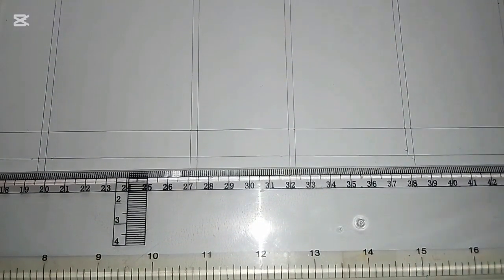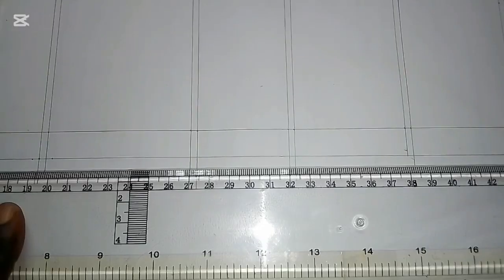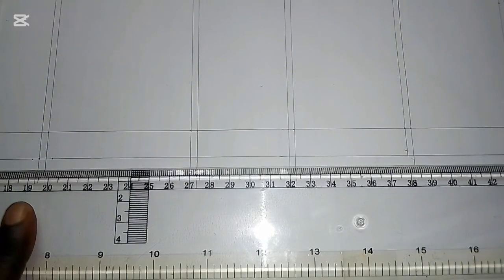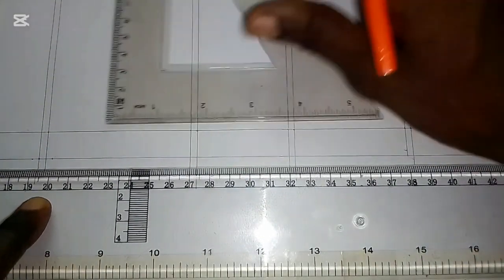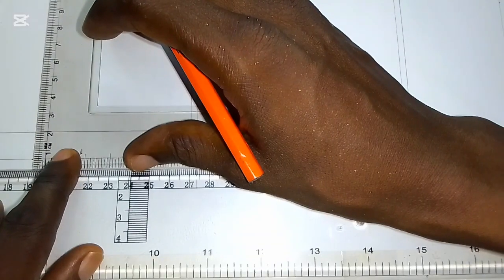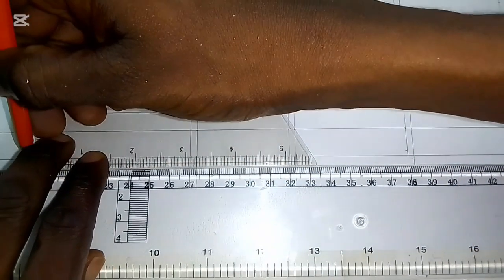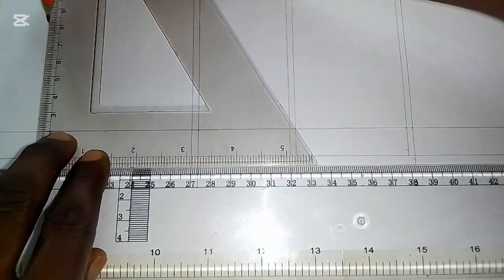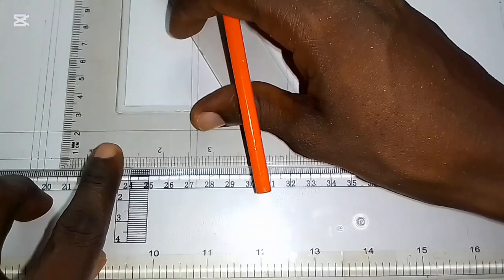Okay, properly fix my T-square. At this point here, just draw this.